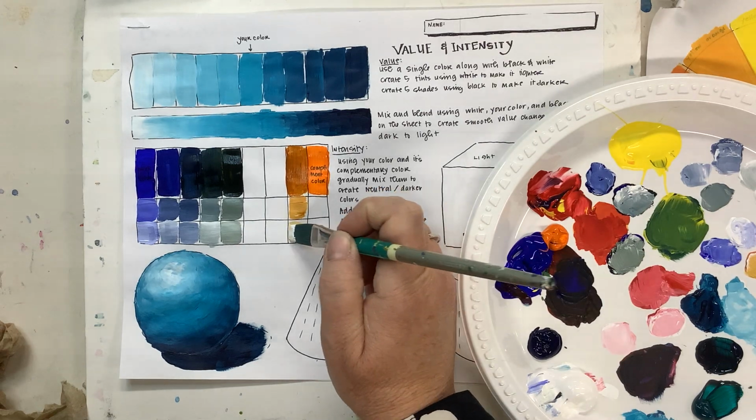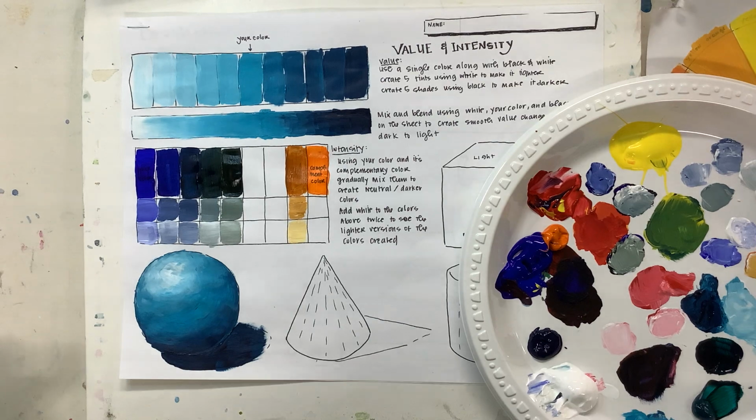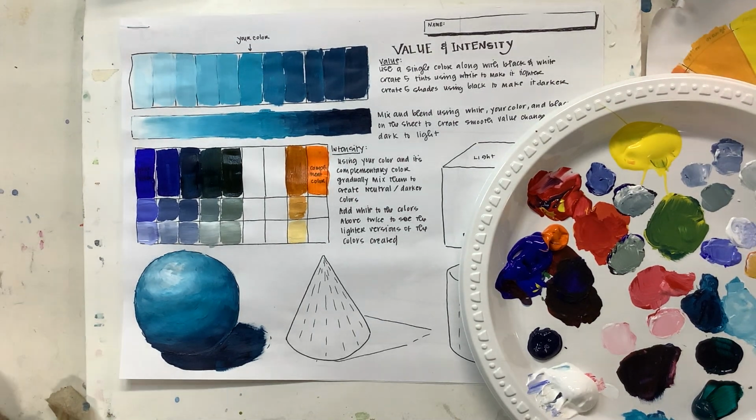So here are the two lighter versions of that same color. So go ahead today and complete your intensity scale using a complementary color pair.